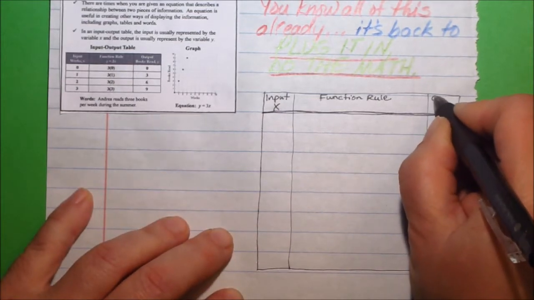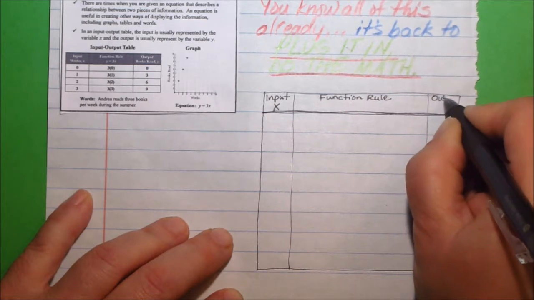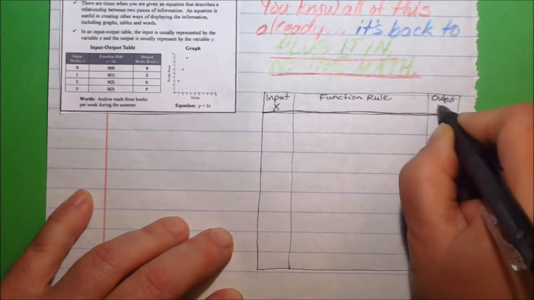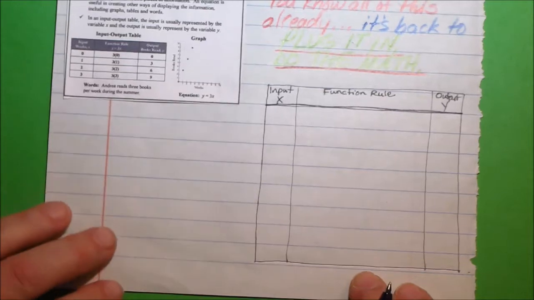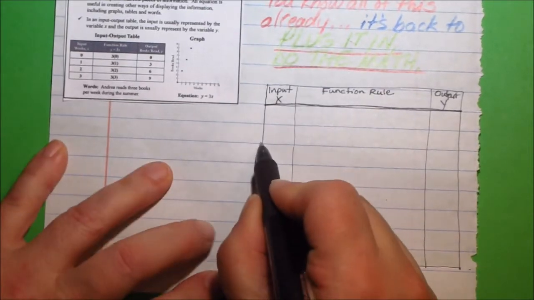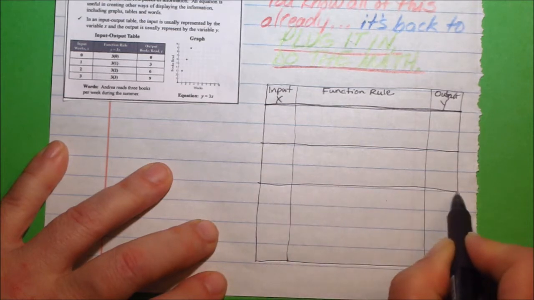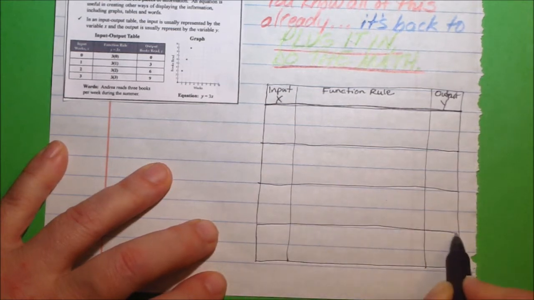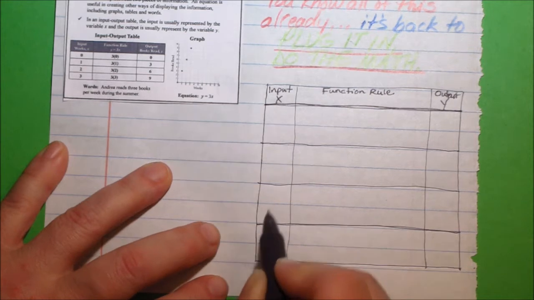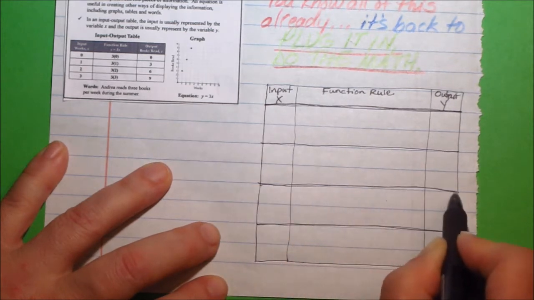When we plug X into our equation, we're going to get an output of Y. This should look familiar to you. All right, I'm going to put a line across every 2. I want a 2-line box to work with here, so every 2, I'll put a line across here.